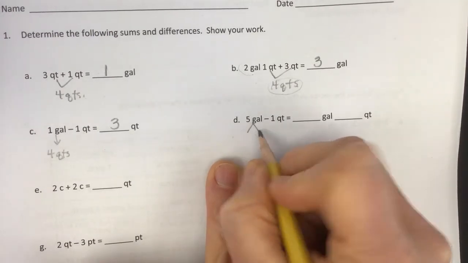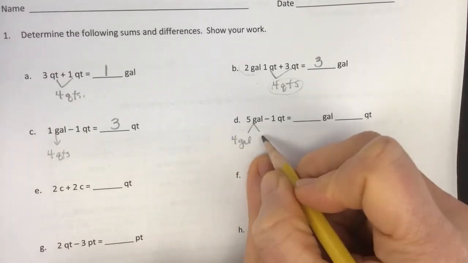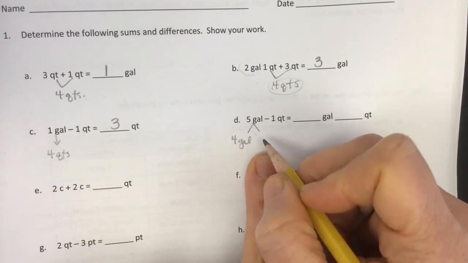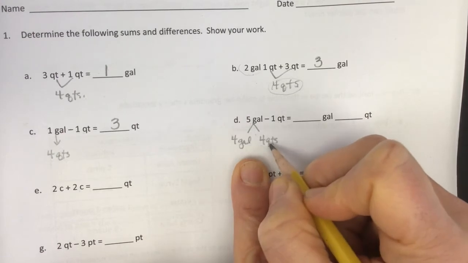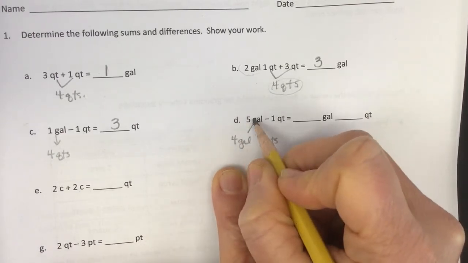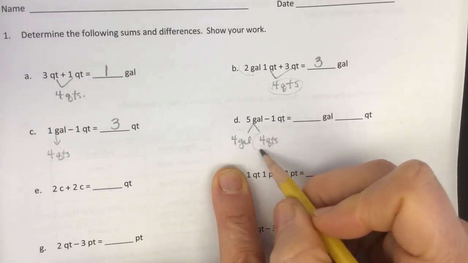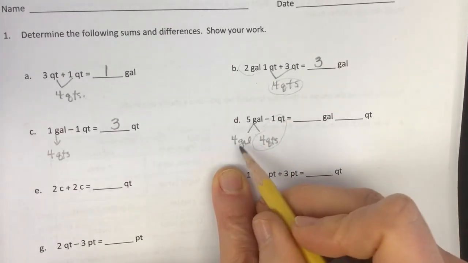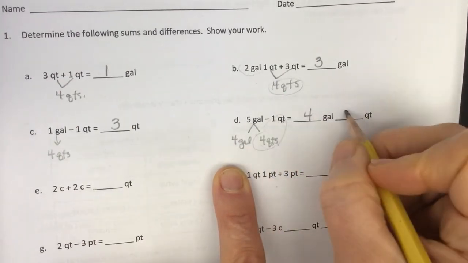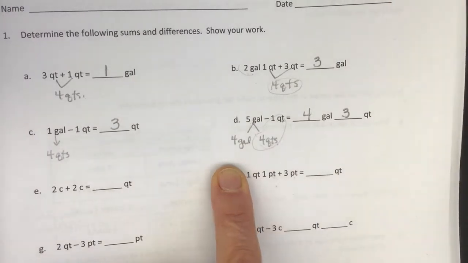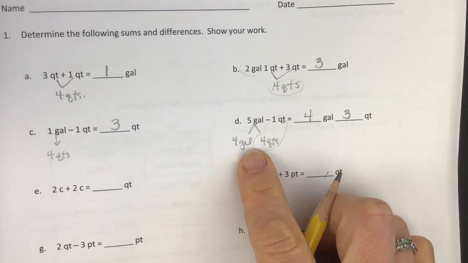Let's break apart 5 gallons into 4 gallons, and then this other gallon I'm going to write as 4 quarts, because there's 4 quarts in a gallon. So here's 1 gallon, and here's the other 4 to make 5. Now I can subtract this quart from these 4 quarts. So I have 4 gallons, and 4 quarts minus 1 quart is 3 quarts. These number bonds are going to play a big role in today's lesson.